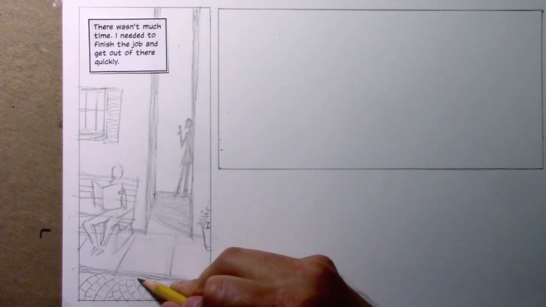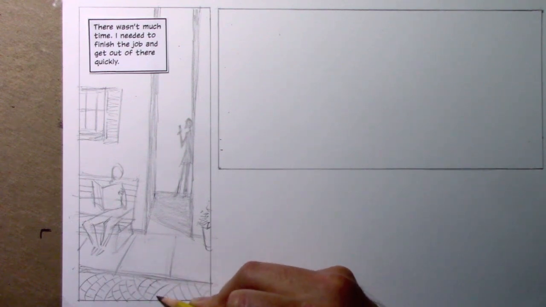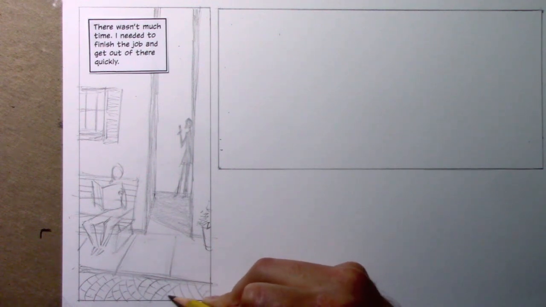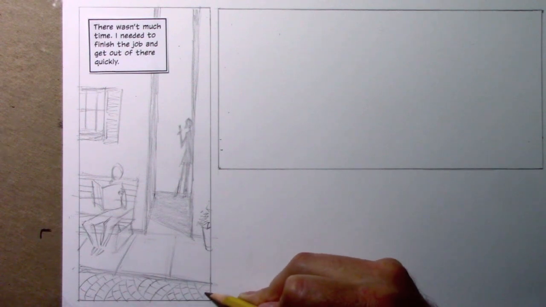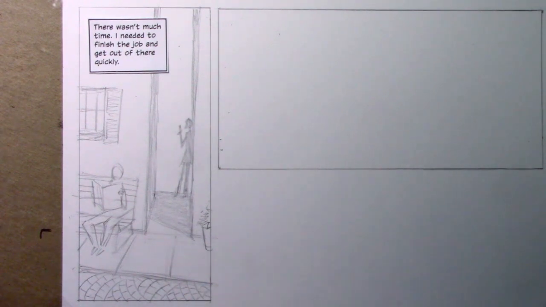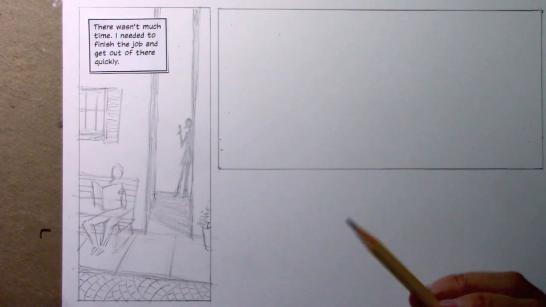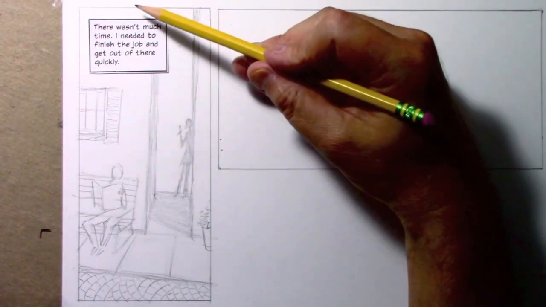But these little details will add to the atmosphere. And especially if this was a story set in Europe, you do want to get some of those little details in there. And this is looking blank to me.